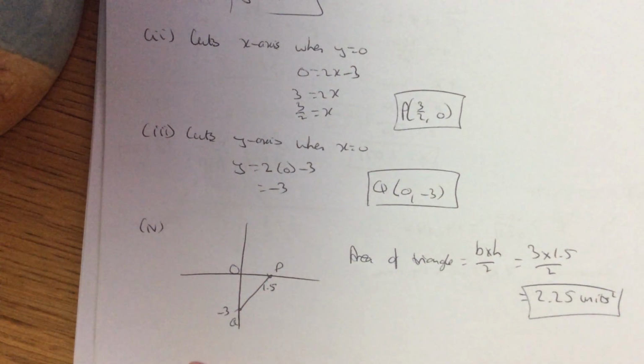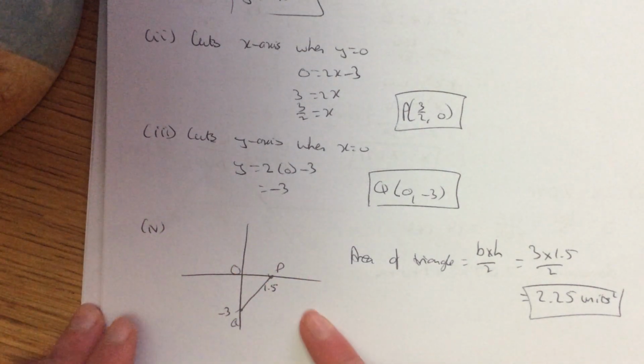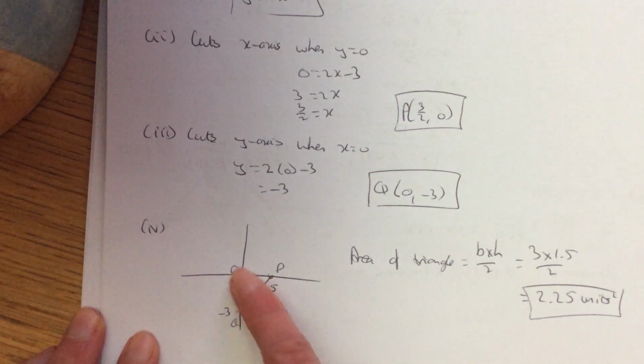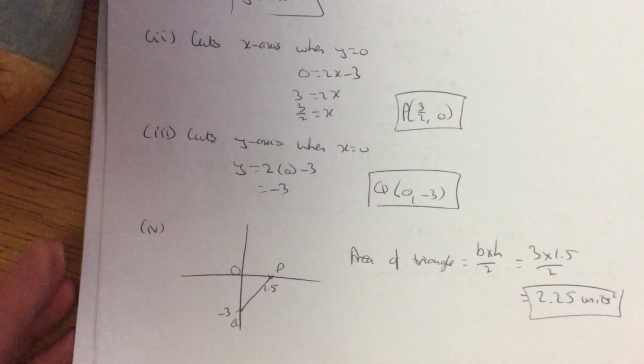And then the next bit wants the area. Now I had to draw out a picture to try and see what was going on here. If you draw out a wee picture, you can see your triangle. And the area of a triangle is base times height divided by 2. So the base or the height, whatever way around you want to do it, it's 1.5 times 3 divided by 2 units squared.